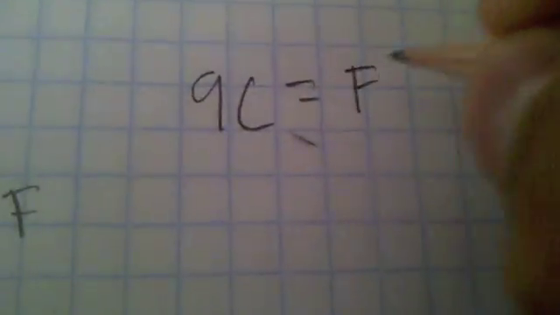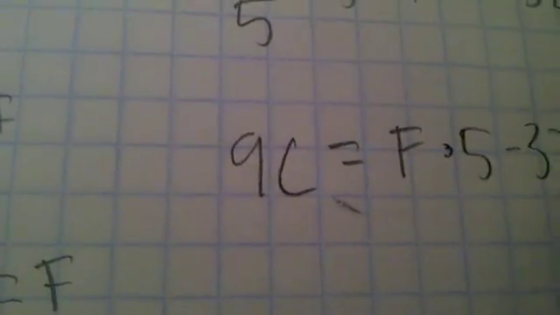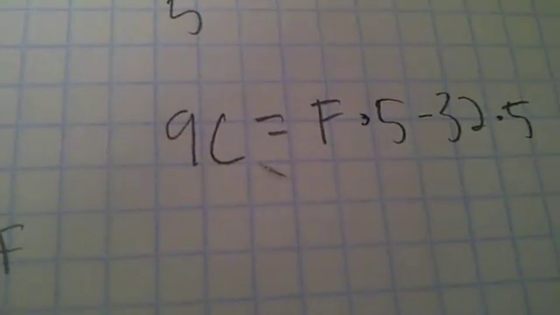Okay, now simplify the left hand side of the equation by canceling the common factors. It's gonna be a little bit like that. 9c equals f times 5 minus 32 times 5. Now simplify the right hand side of the equation by multiplying out all the terms. It's gonna be a little bit like this.